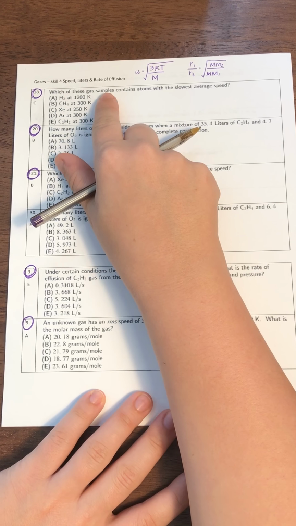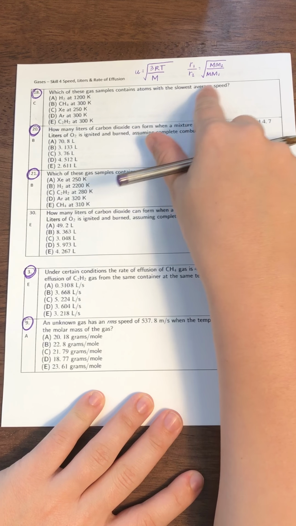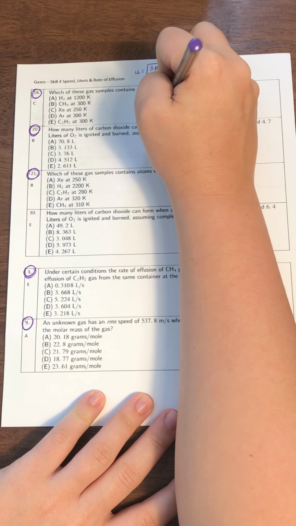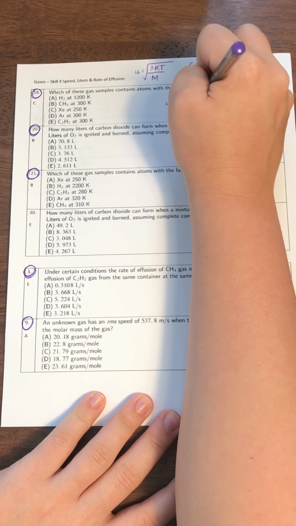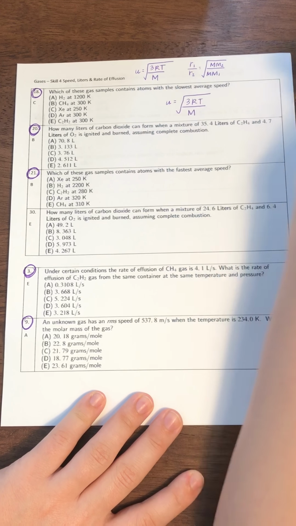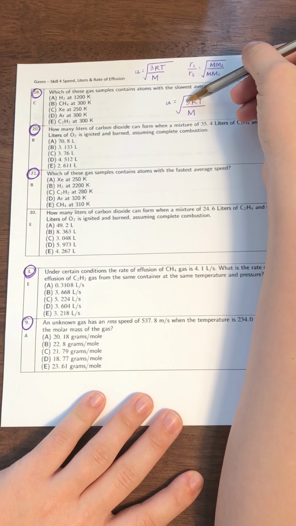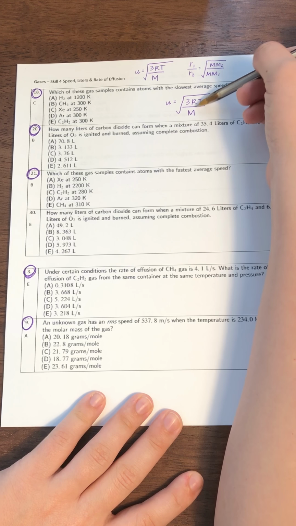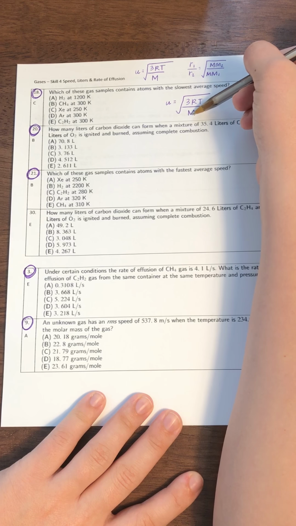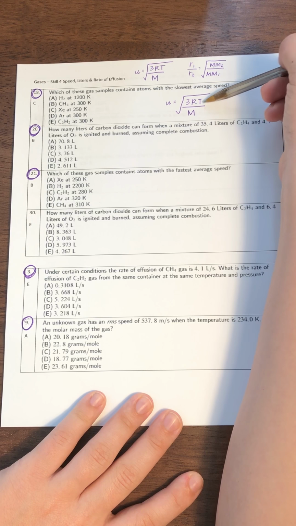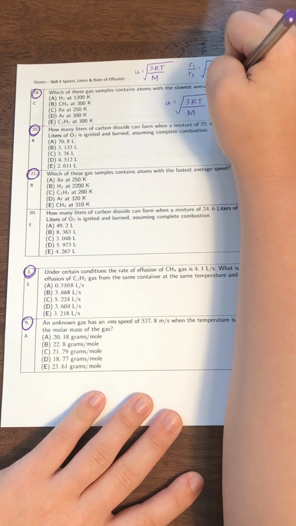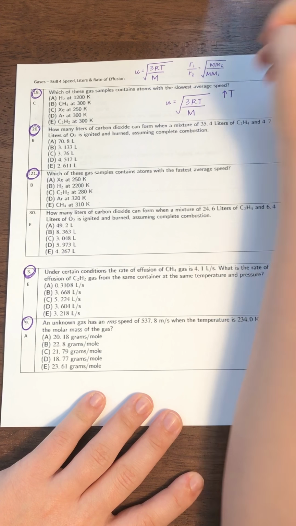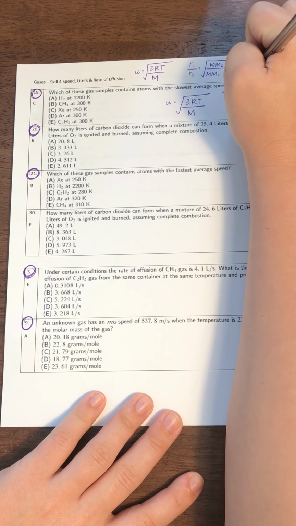Which of these gases contains atoms with the slowest average speed? So if it's asking about speed, you should be thinking of this formula. These variables will affect speed, okay? So 3 is always the same, R is always the same. So the two things that are going to affect speed are temperature and molar mass. So what kind of temperature would we want on top to get a bigger speed? So hopefully you're thinking a high temp, right? And this is for a fast speed, just so that we're straight.